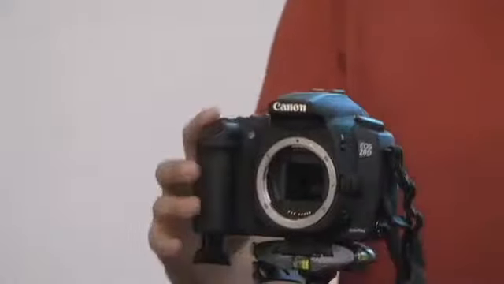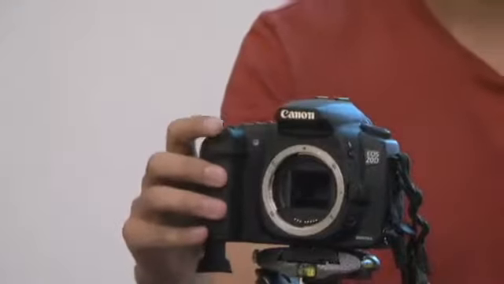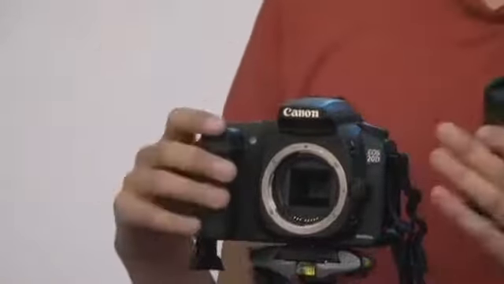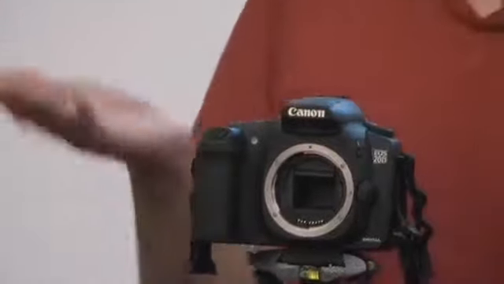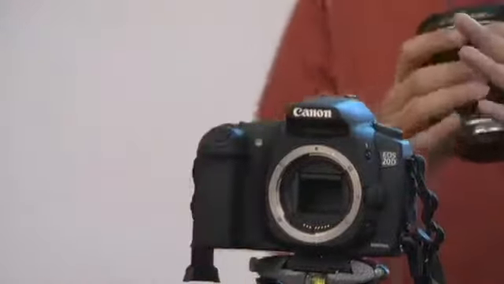And so the mirror lockup, the whole point of this feature is that it moves the mirror up and out of the way before, or some significant amount of time before, you actually take the photo. On Canons, it's unfortunately difficult to enable. But once you go into the menus and enable it, then let's say I take a photo. You'll notice that the mirror has moved up, but if you're actually able to look inside, you'll notice that the shutter is still closed.